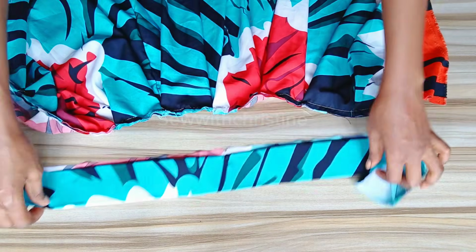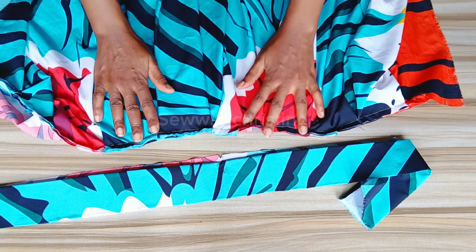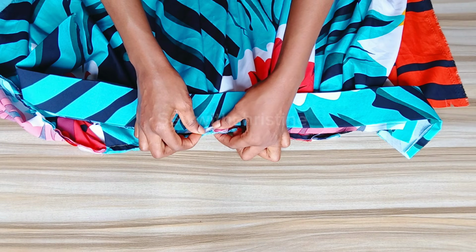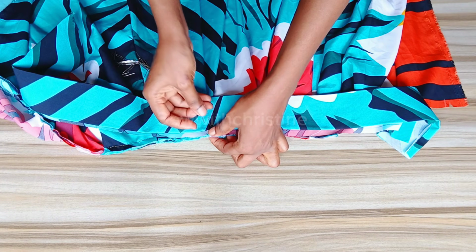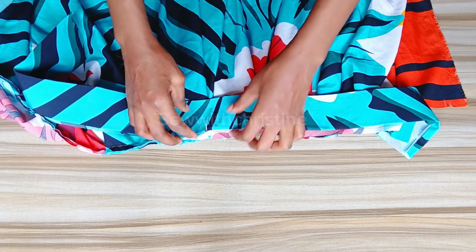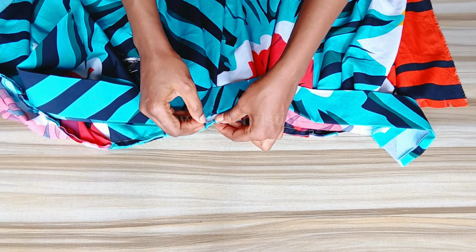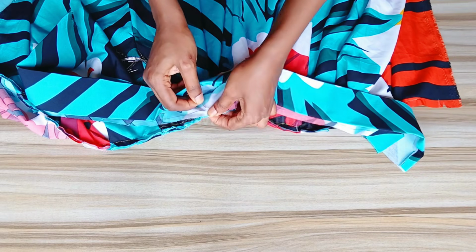Next, bring in the skirt now, then place the band right side facing right side onto this. You're going to place this in a way that the folded part is away from the skirt. You are working with the part of the band that does not have its seam allowance folded in.